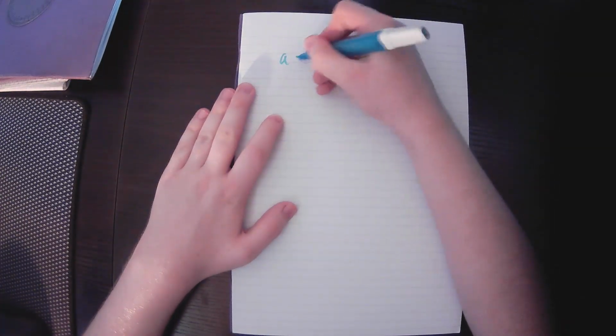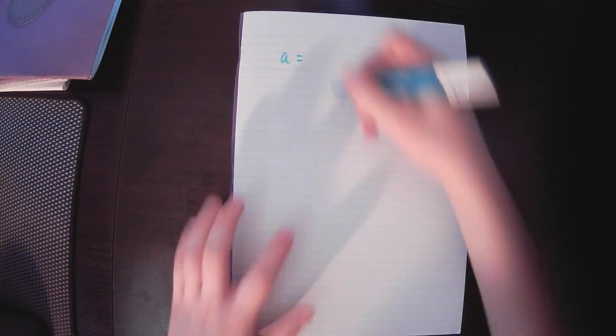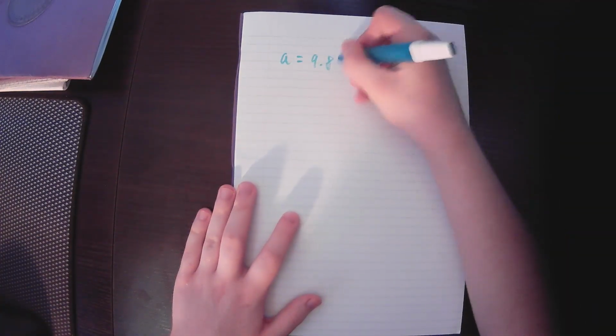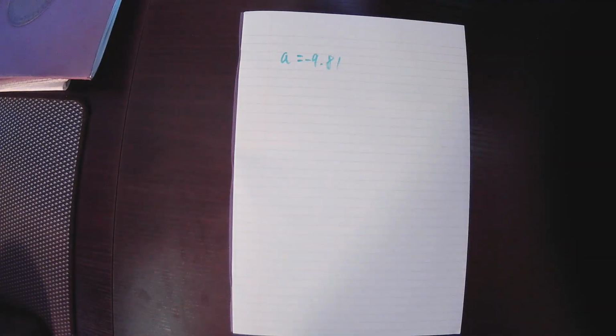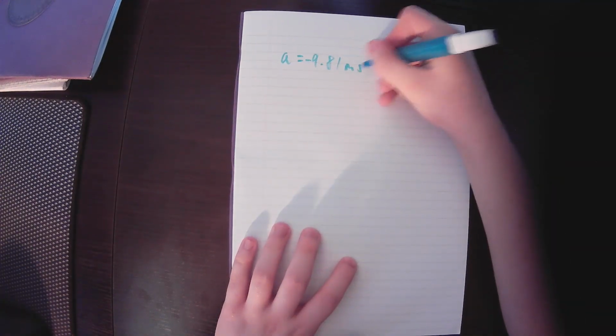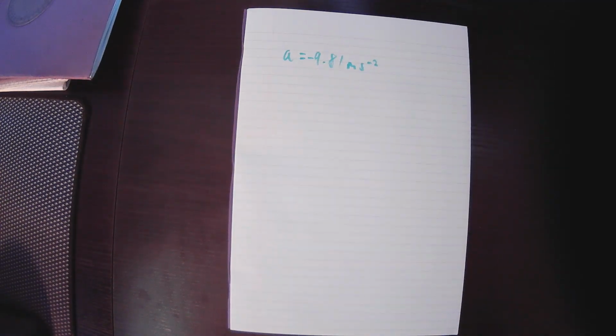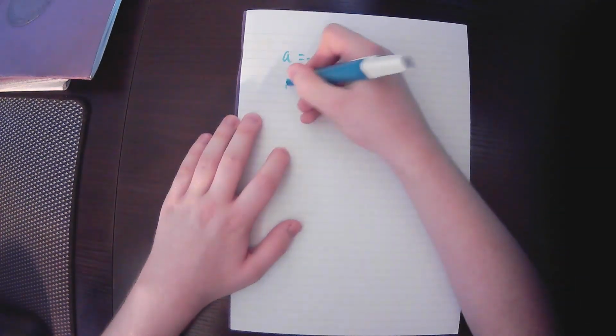Now, you may know already that ignoring air resistance, we can say that the acceleration of any object is 9.81, or if we're following typical sign convention, because it's going downwards, negative 9.81 meters per second squared, right? And we can derive that by Newton's second law.